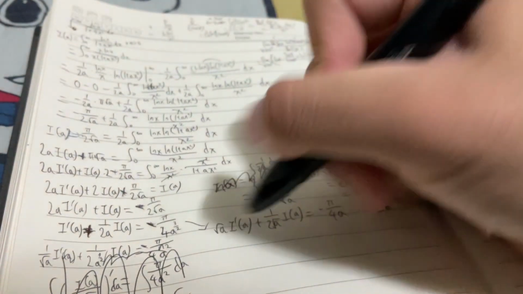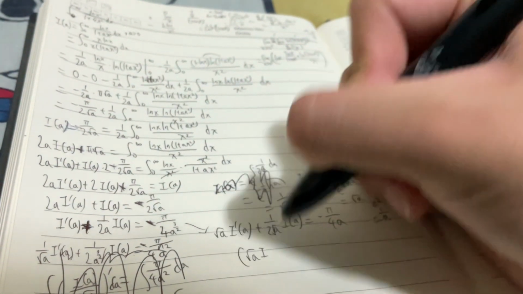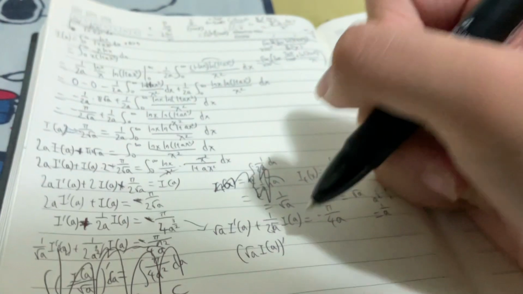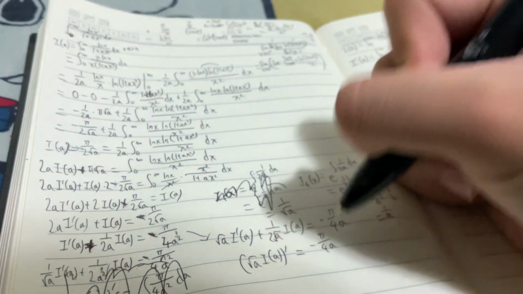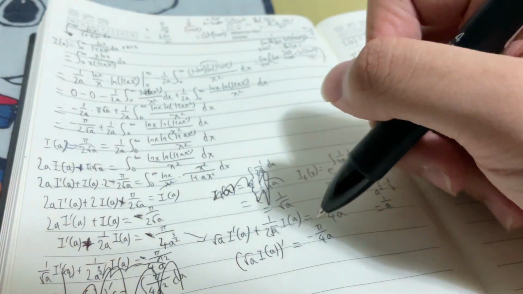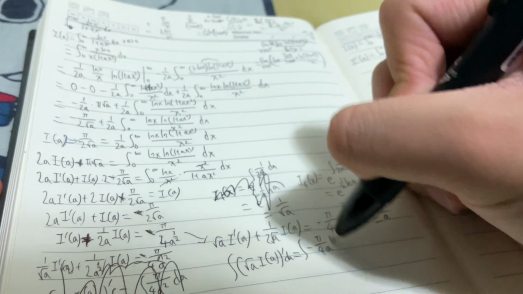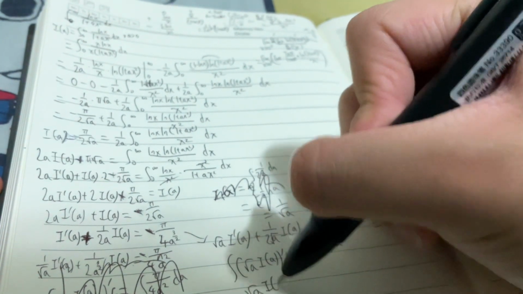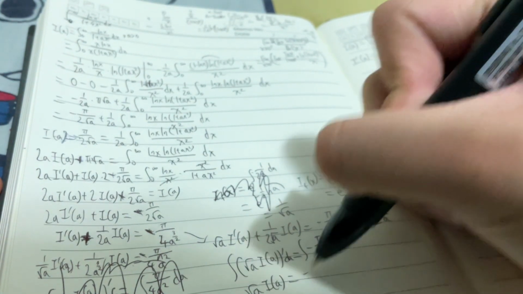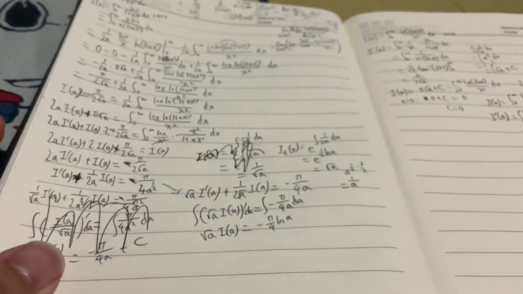You see ln, I already see ln because of 1/A, right? Integrating both sides. So far, this one is just square root of A times I of A, prime, is equal to negative pi/4A. And integrate both sides with respect to A. You get square root of A times I of A is equal to negative pi/4 times ln A here.